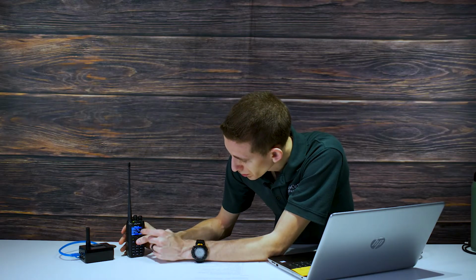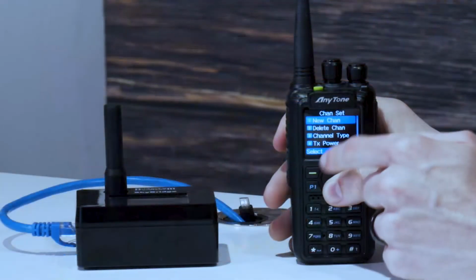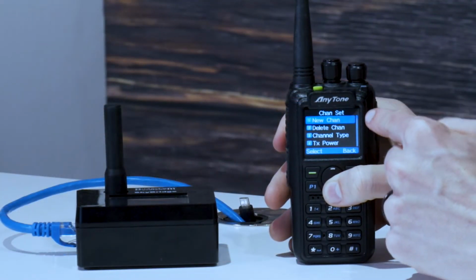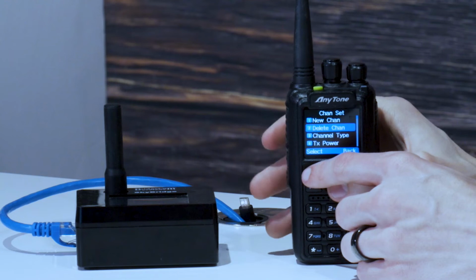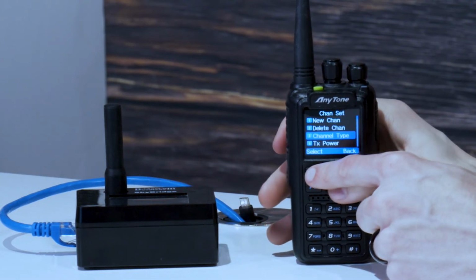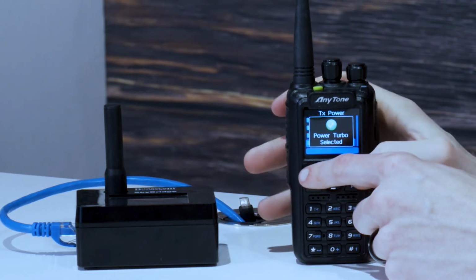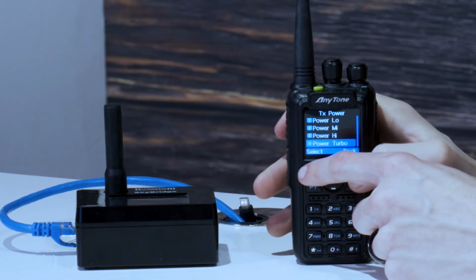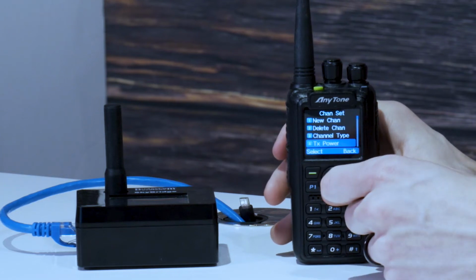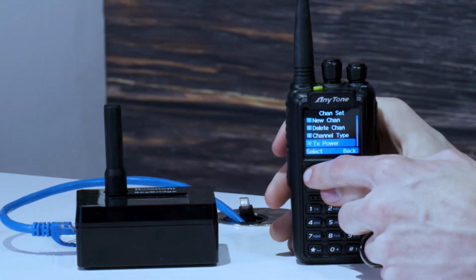Let's see, so you would think you would hit the new channel button. That's actually the last thing we're going to do. So we'll add all the information and then hit that button. So first, make sure you select your channel type, in this case digital. Transmit power, we're going to select turbo because it's a little ways away, and especially in the studio, we may or may not be able to hit it. There's no guarantees. We'll find out. Hopefully we can, but it depends on the day if we'll be able to from here with just the antenna on the radio.